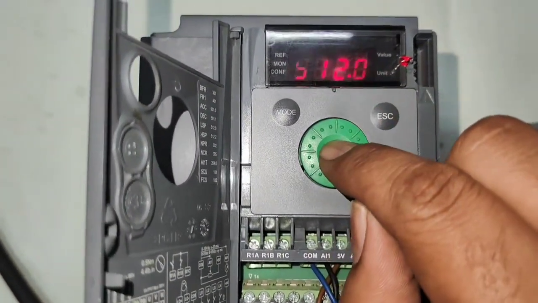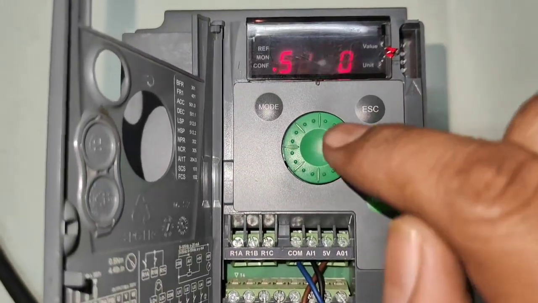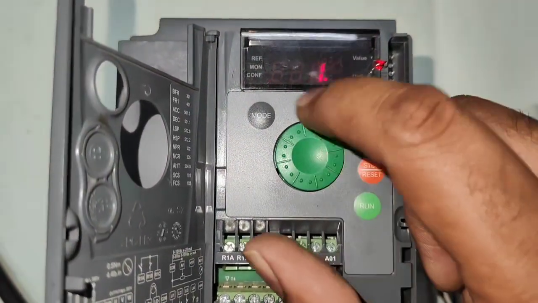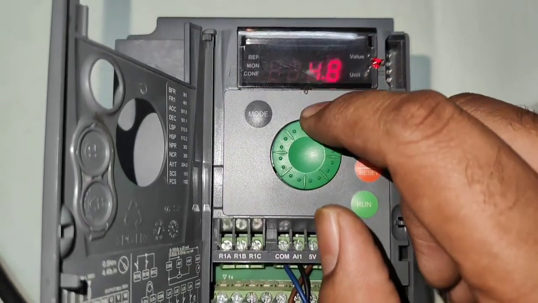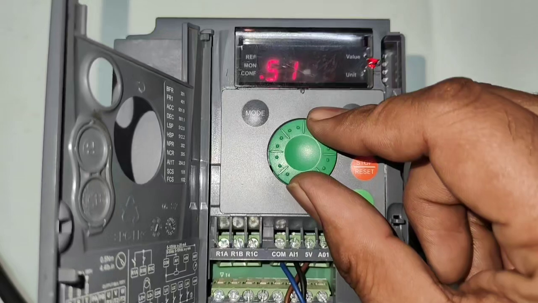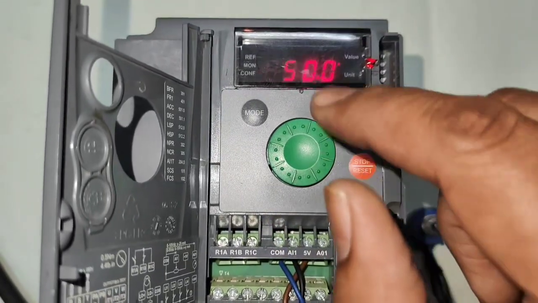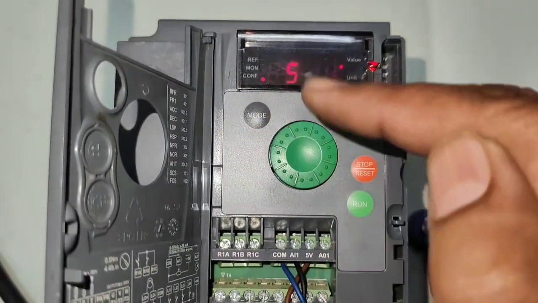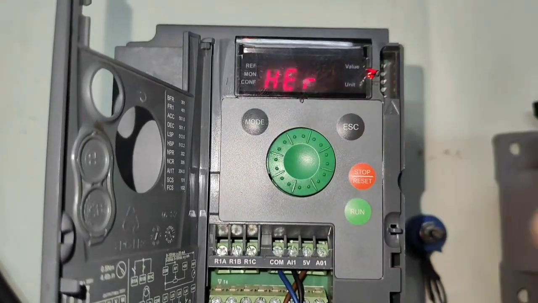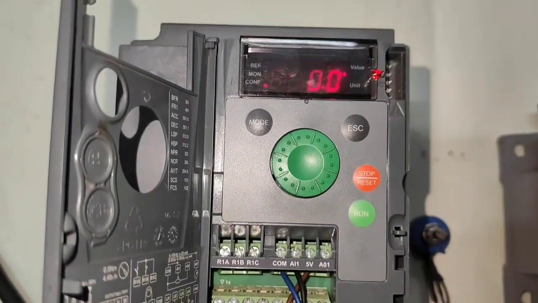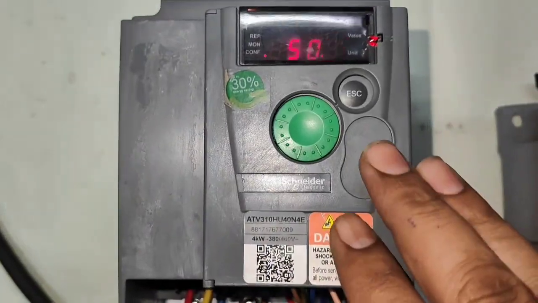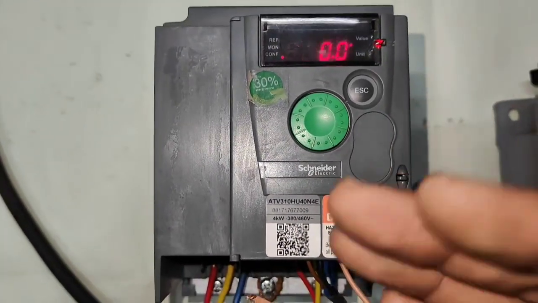And the most important parameter, 512.0, is for low speed when you start your drive, that is, at which frequency your drive should start. We set 5, you can set 0 as well. Now, for low speed we set 5, and for high speed we set 50. Your drive will not run beyond 50 Hz, the maximum frequency is 50 Hz. I hope you understand the concept.